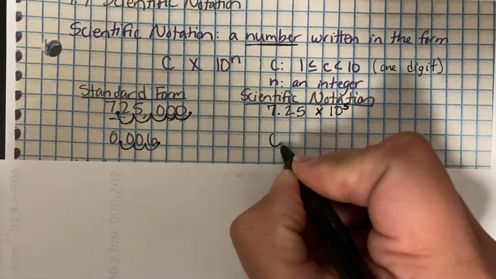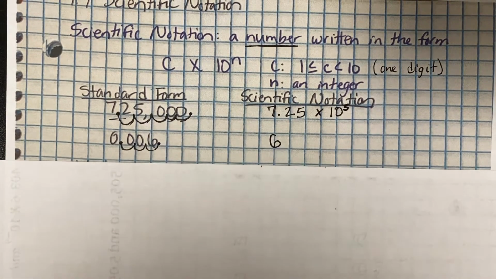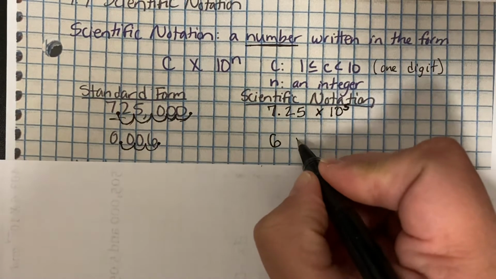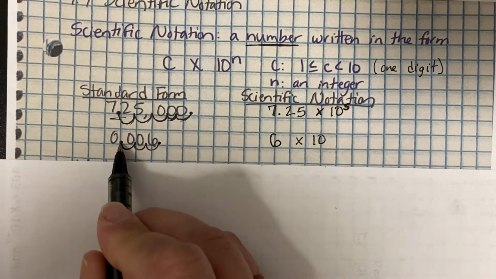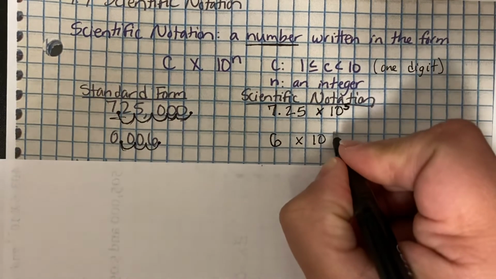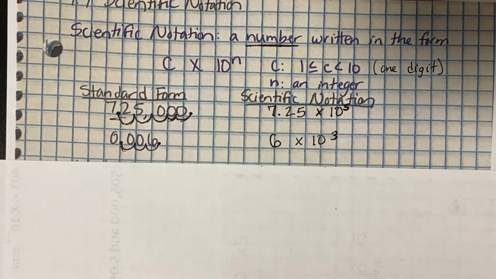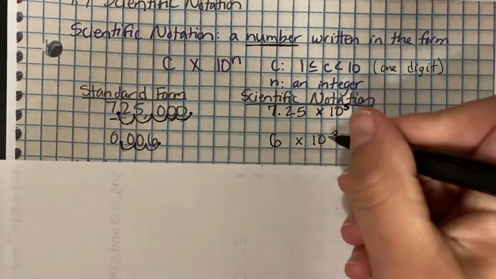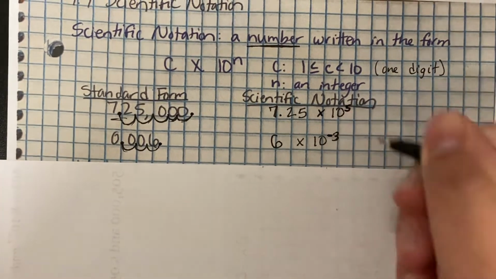That number in front of it is a 6. There's nothing behind it, so we just write a 6. And we're going to write times 10 to the, and we moved it 1, 2, 3 times. And because we had a really small number, we need to make that a -3.